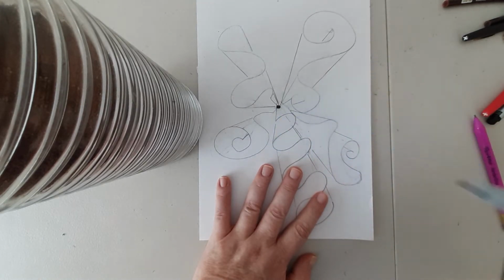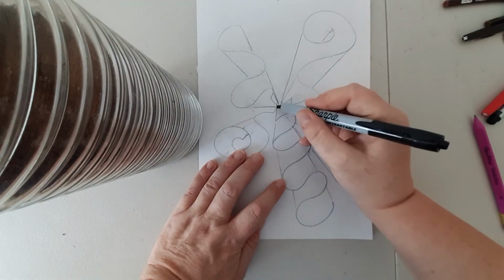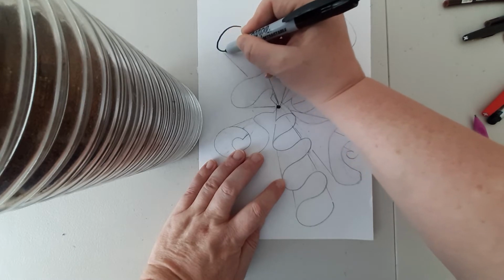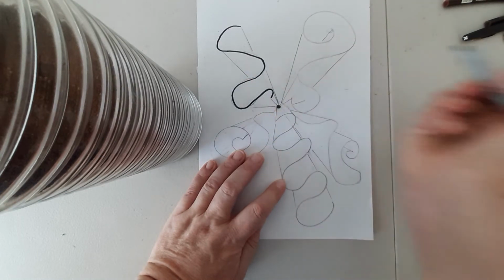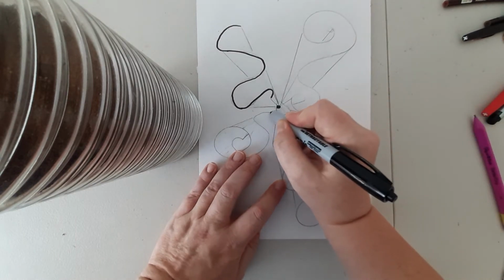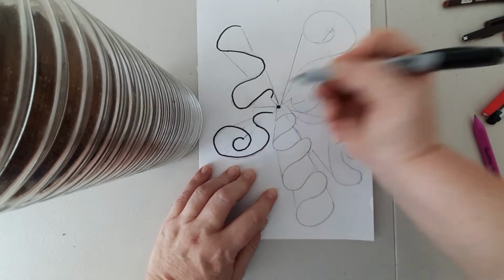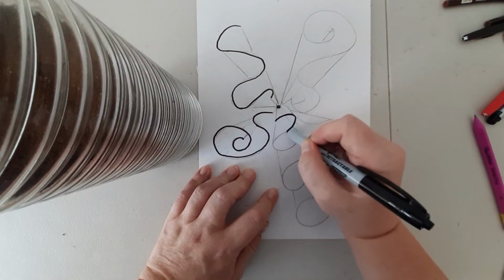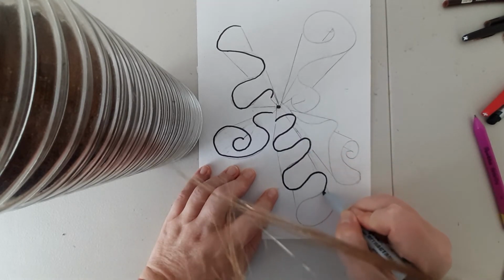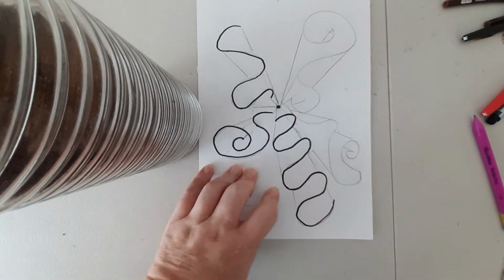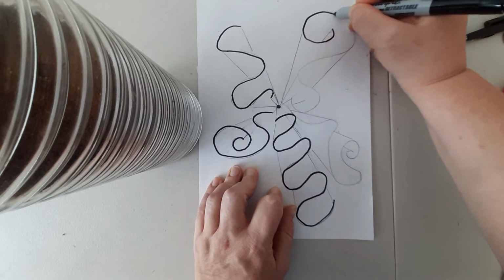Right here I have drawn my vanishing point, okay? So how you start off is, after you draw your vanishing point, you just start drawing random lines around your vanishing point, okay? I started off with random lines, and they can be spiral and wavy lines. You can even use zigzag lines if you prefer. And you're just drawing all of these lines around your point. Okay? I've just done various sizes.